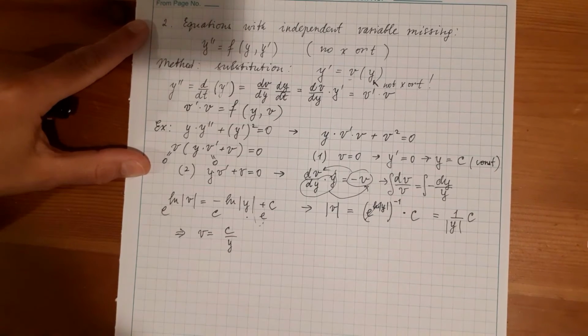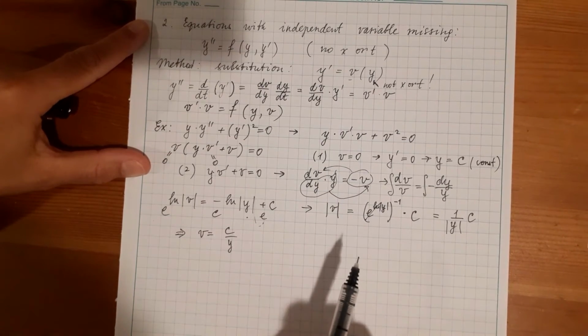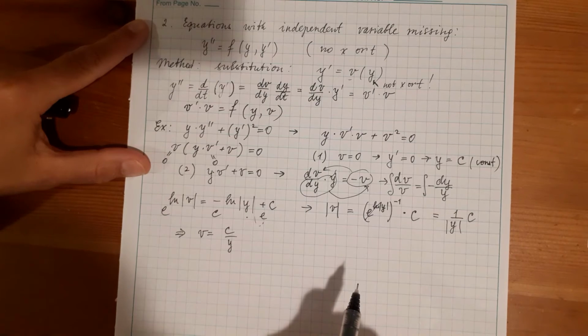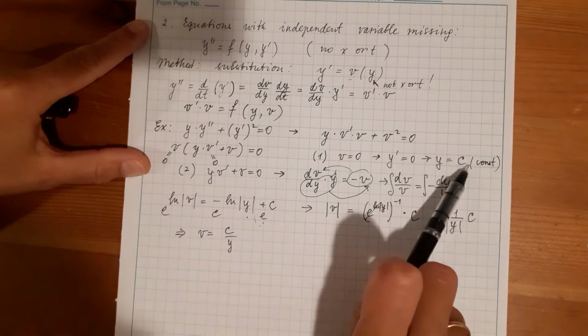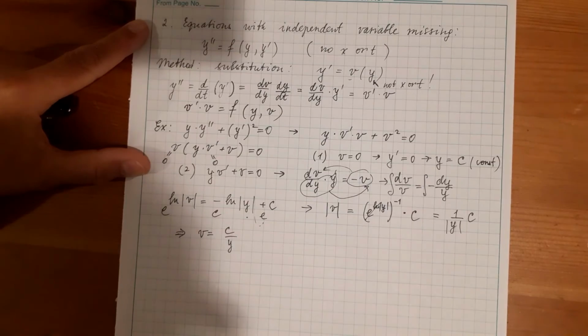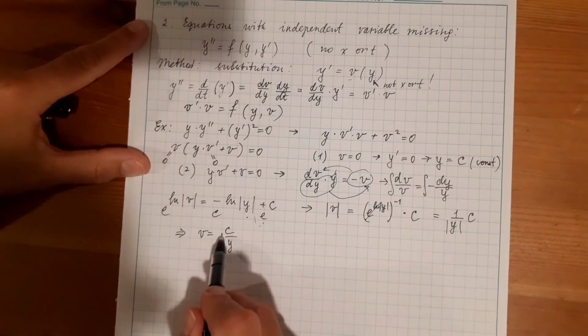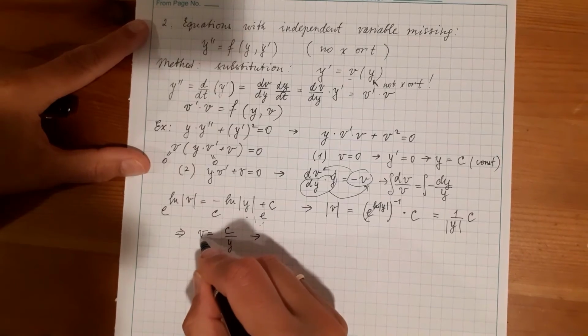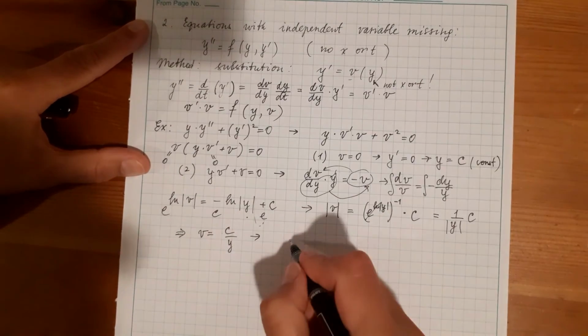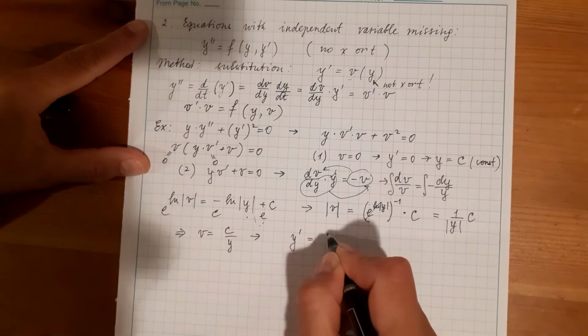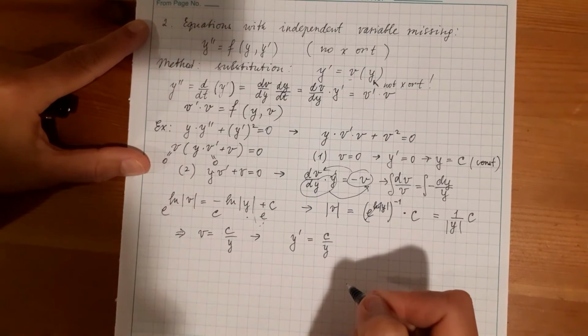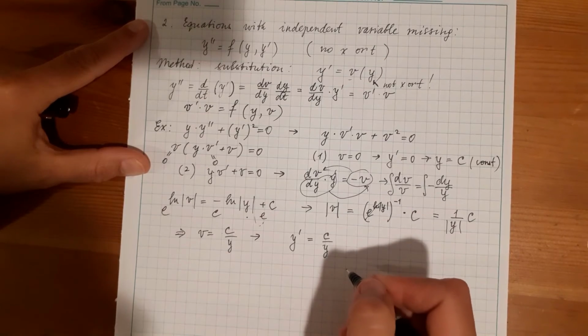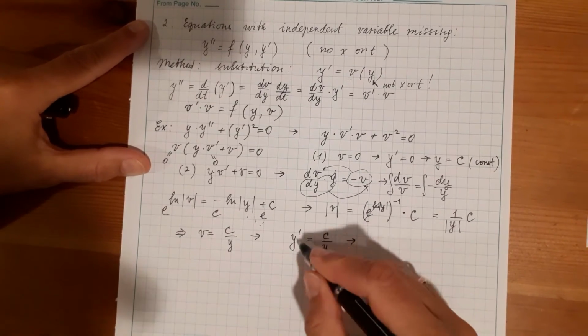Here my constant can be positive or negative because I kind of got rid of the absolute value. Can it be equal to 0? Let me see. If the constant is equal to 0, then v is equal to 0, and we already considered this case. So the constant being equal to 0 is going to include the top case. Well, is it the final answer? We know that v is actually y prime, right? So we're going to write down y prime equals constant over y. And we got another differential equation of the first order, which we'll need to solve. It's easy to solve by separation of variables.